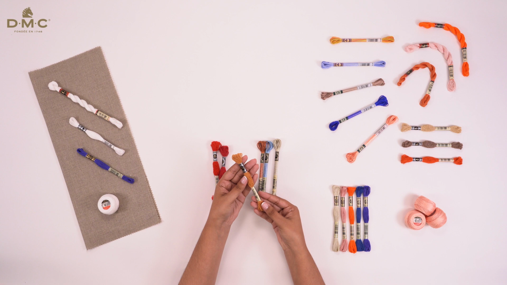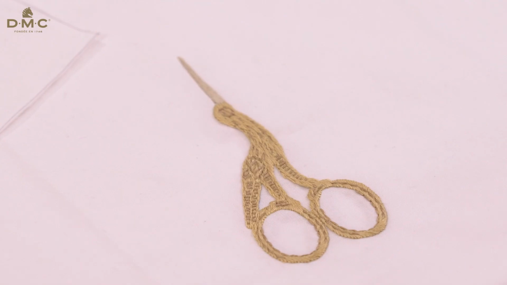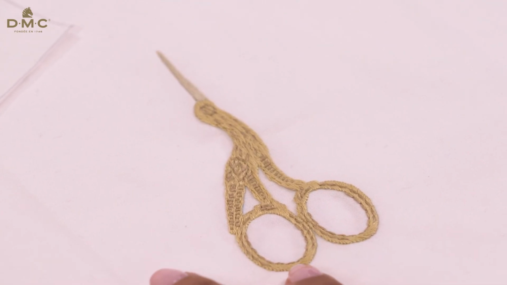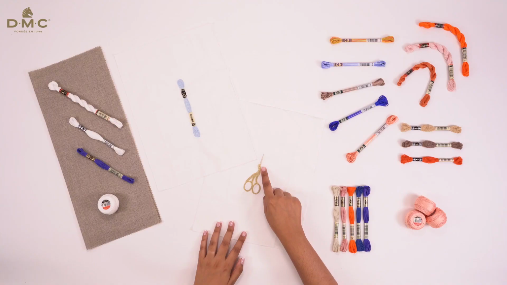All of these stranded threads can be used in the same way, separating out the strands and using as few or as many as you like. You can also combine strands from different colours and types to get some great effects.